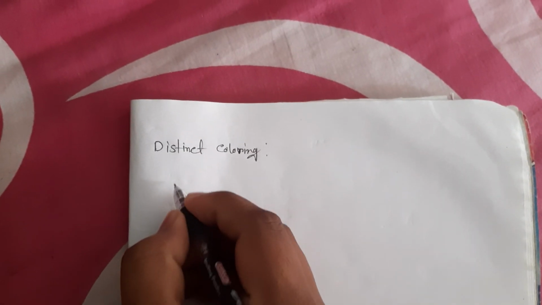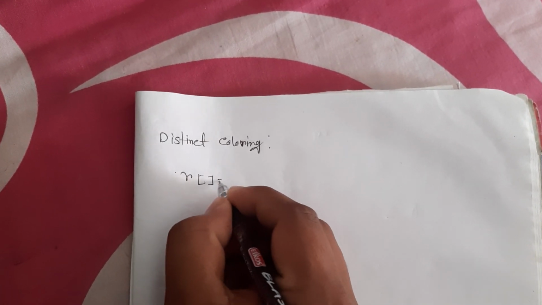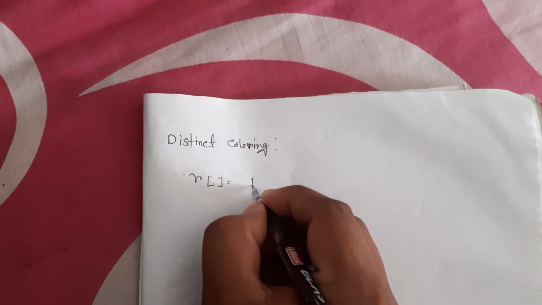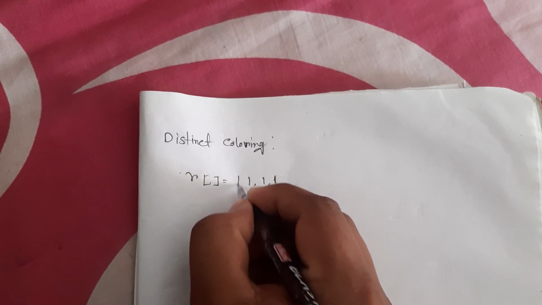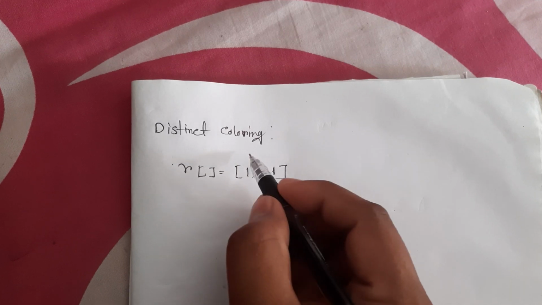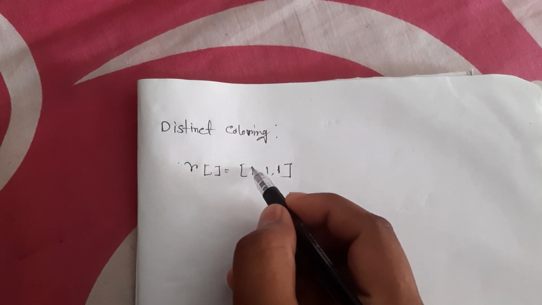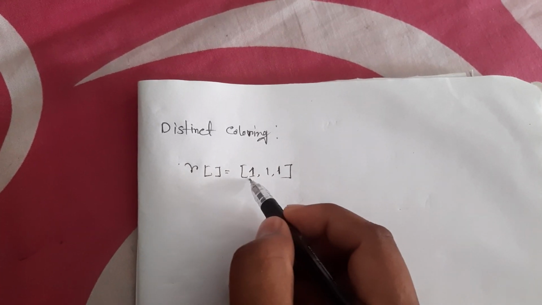And so you are given a 3 array with r, meaning this is the value: if we paint the number one house with color red, it will cost 1.